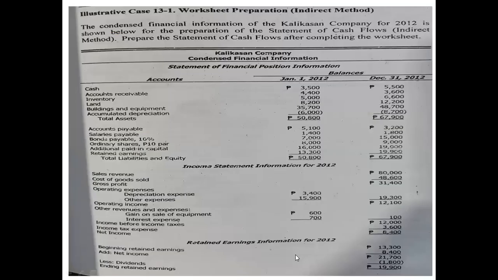Okay, so to better understand how to analyze the cash flow, or how to make the cash flow statement, let's have an illustrative problem. The condensed financial information of the Kalikasan company for 2012 is shown below for the preparation of the statement of cash flows using the indirect method. Now let's prepare the statement of cash flows after completing the worksheet.